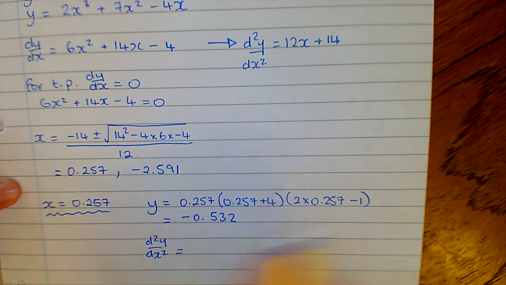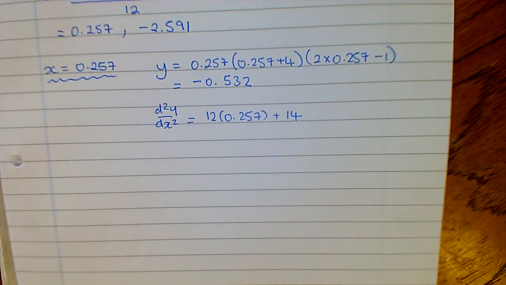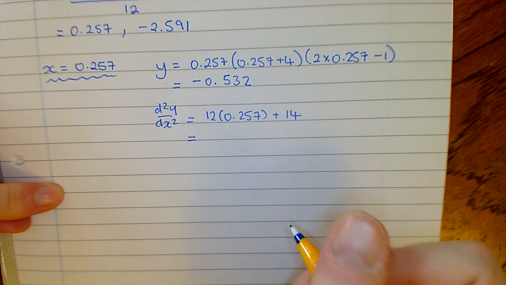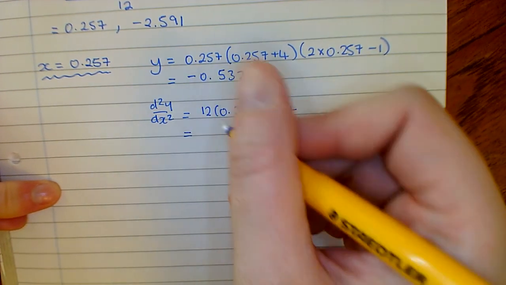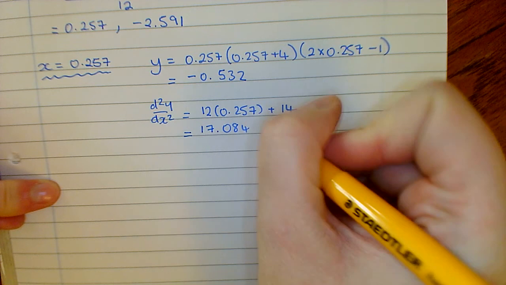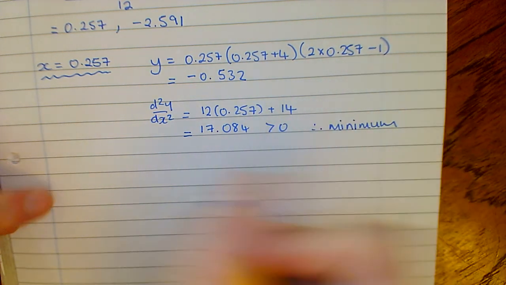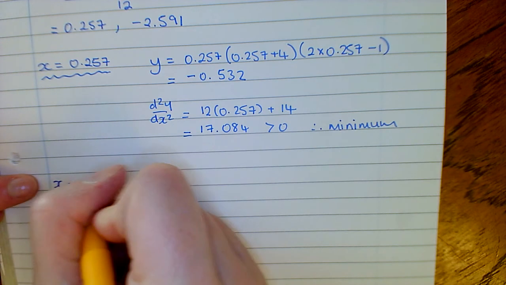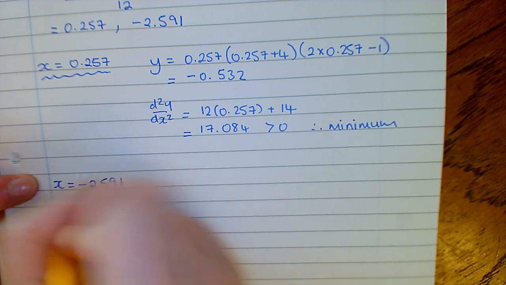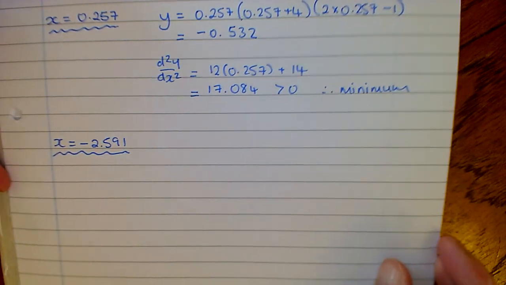d2y by dx squared was 12x plus 14. So 12 times our x value plus 14. And when you work this out, it becomes 17.084. That's obviously greater than naught, therefore a minimum. Our other point for x was minus 2.591.